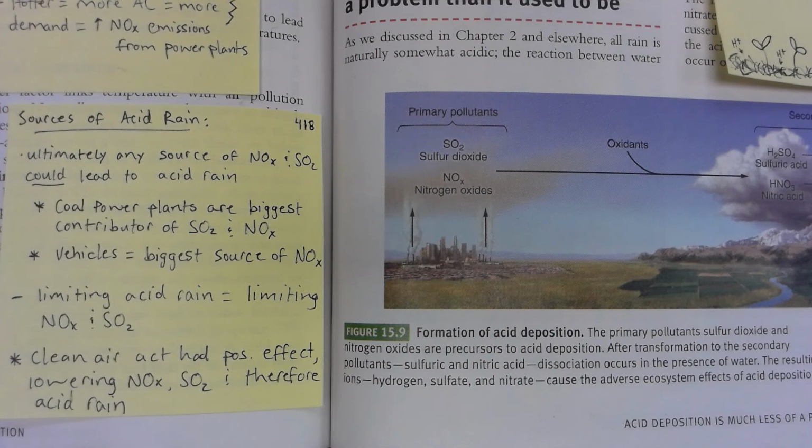We're starting out on page 418 here, reviewing the sources of air pollution that contribute to acid rain. So it is formed as a result of the primary pollutants NOx and SO2. These pollutants transform in the presence of oxygen and water in the atmosphere to become the secondary pollutants, sulfuric acid and nitric acid. We'll go through that process here in depth.